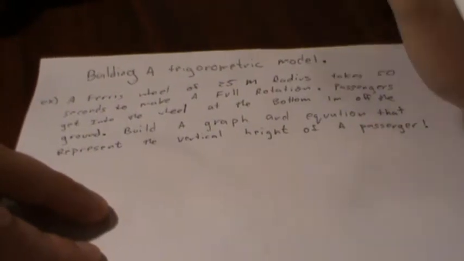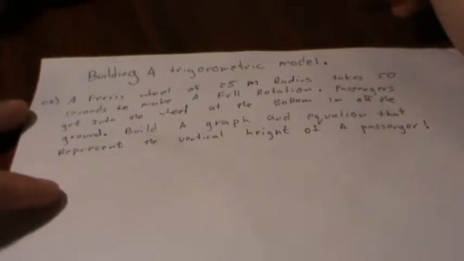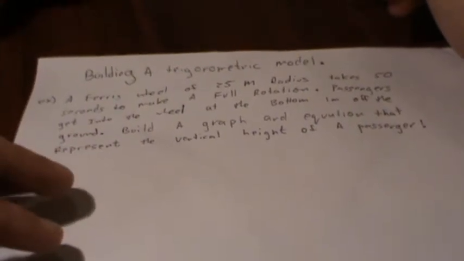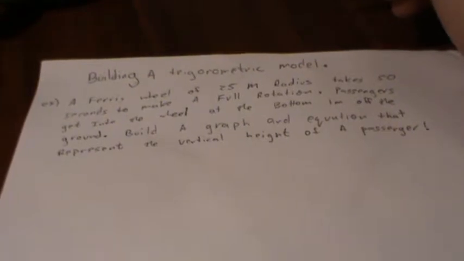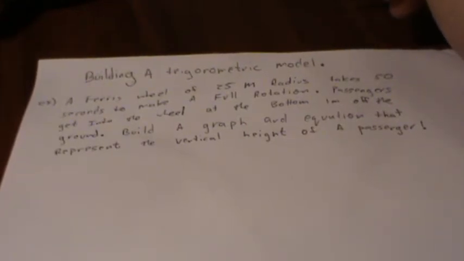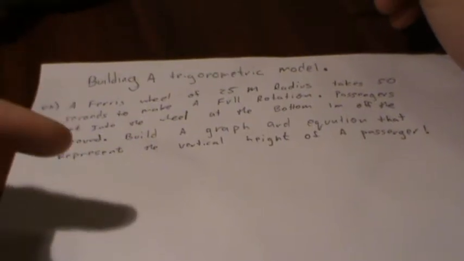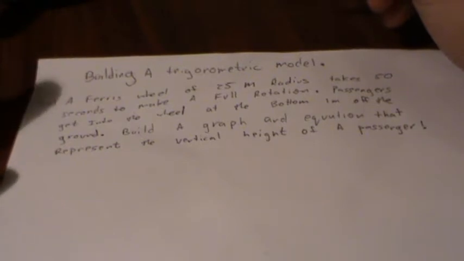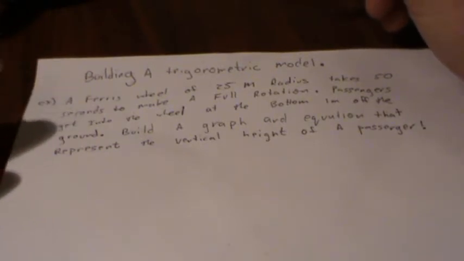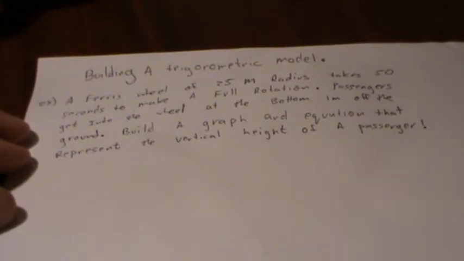Okay, so today we're going to do building a trigonometric model. A trigonometric model would be a graph or an equation that represents some sort of cyclical motion. What I mean by cyclical is it goes back and forth or up and down, side to side, things like that. Objects that are bouncing, objects that are spinning, have these properties.